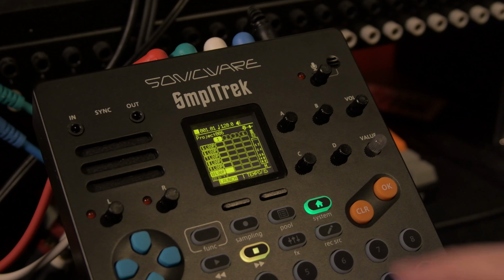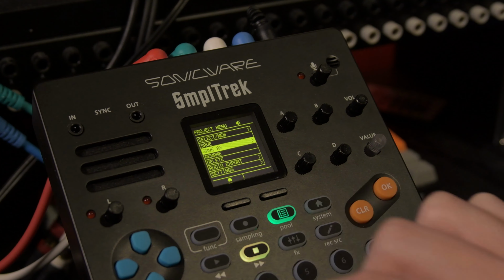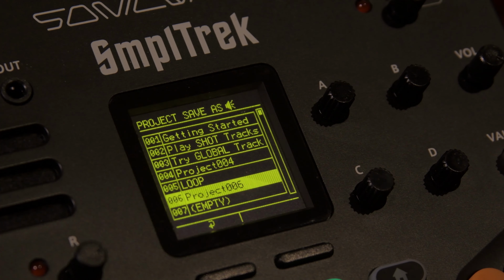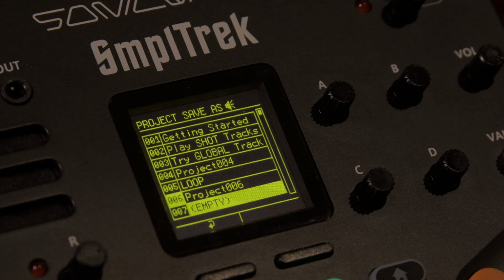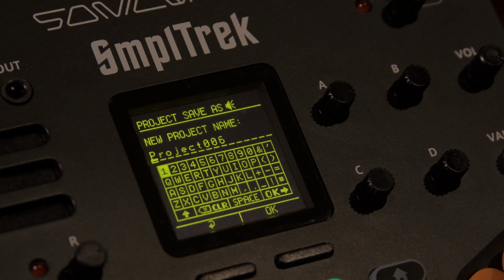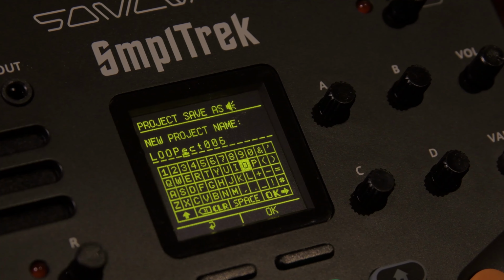Of course, it's a little bit annoying to do this every single time that you want to open it up and do some looping. So let's make us a template out of this. By that, I mean, of course, just saving it. So go into the main menu, press Save As, and select the empty slot right there. We're going to name this loop or something, just to remember it. Okay.